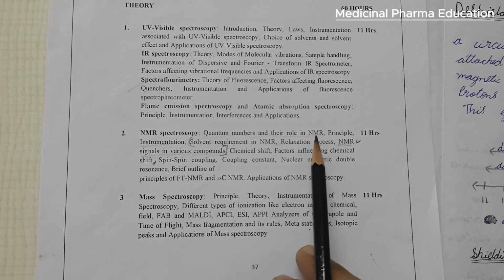Here they gave the formula: delta equals H reference minus H sample, divided by H reference, into 10 power 6 parts per million. Okay, I think you have understood the concept of chemical shift. It is the difference between the absorption position of the proton and the absorption position of the proton of the reference compound. The formula you can see.